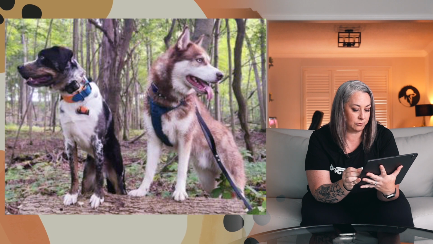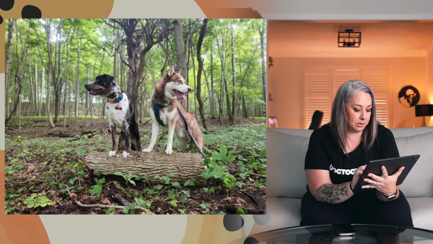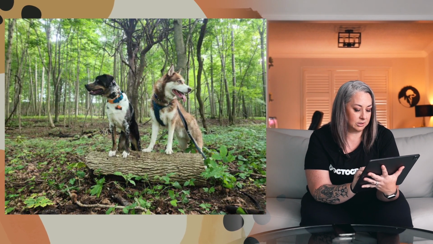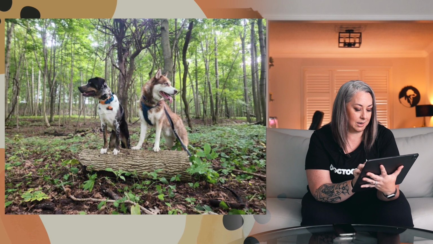So if we go too far, that's too much magenta in the picture, and then we'll just start to back it off a little bit. And I feel like that's looking a little bit better there. So if we do a before and after, then you can definitely see how that has been adjusted. So there you have it.